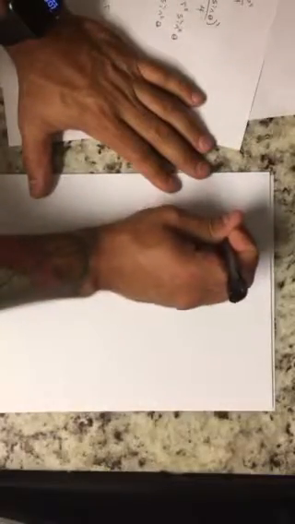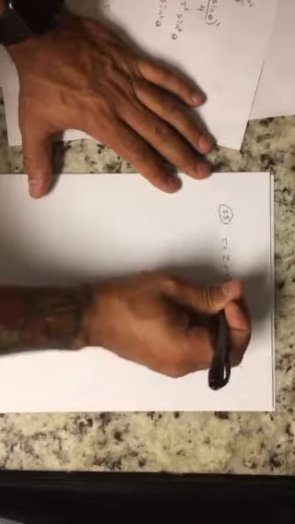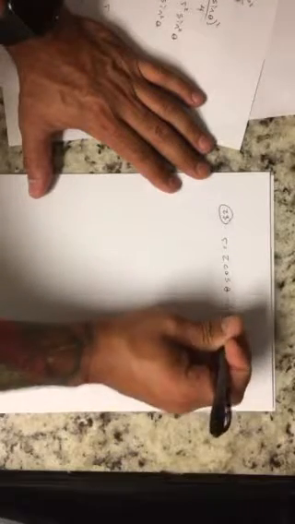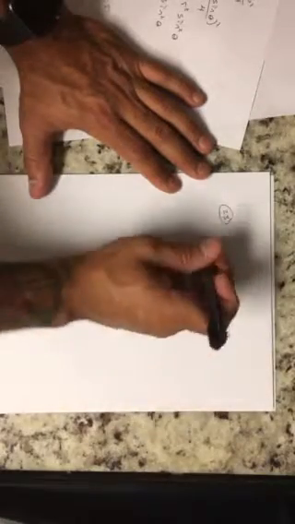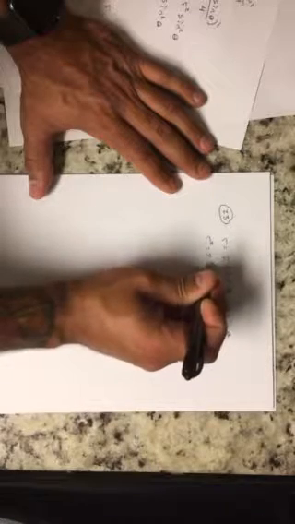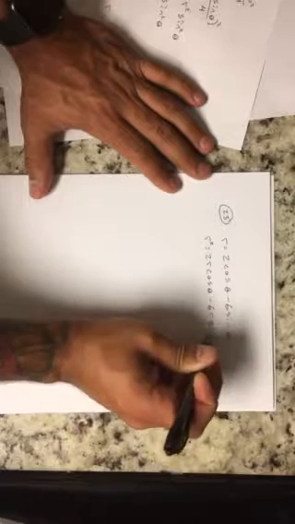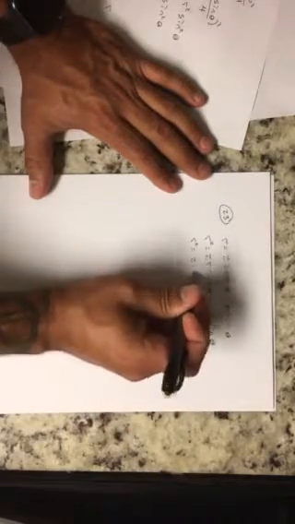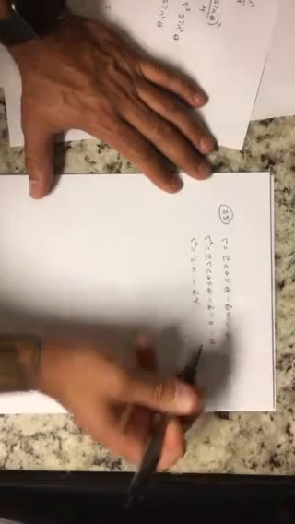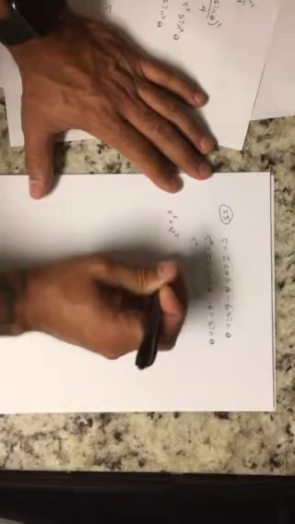Okay, 23 tells me r equals 2 cosine of theta minus 6 sine of theta. I want an r in here so I can have an x, so I'm going to multiply everything by r. r squared equals 2r cosine of theta minus 6r sine of theta, which means r squared equals 2x minus 6y. R squared is the same thing as x squared plus y squared.